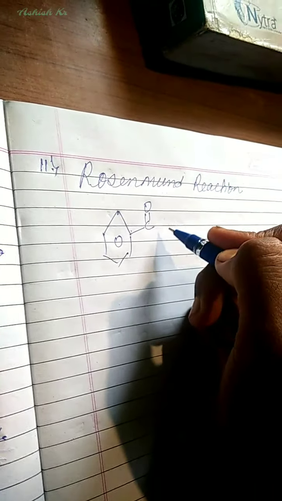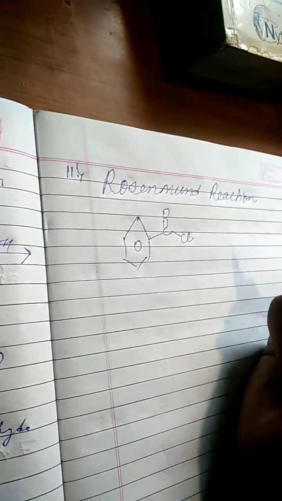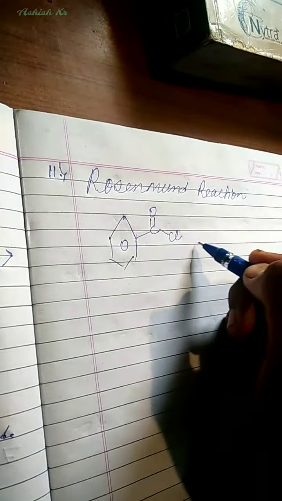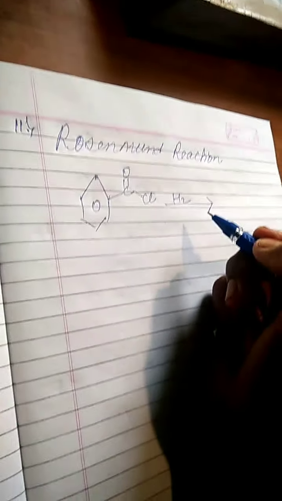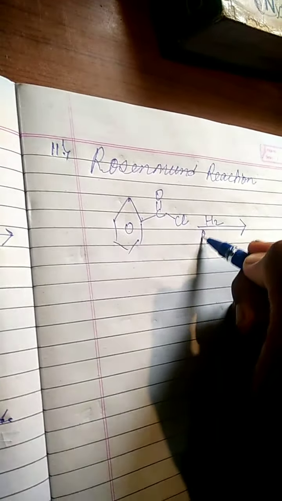Benzoyl chloride is written as, firstly we draw a benzene ring and C attached with double bond O and Cl. So this is benzoyl chloride, and it is reacted with H2 and Pd/BaSO4.